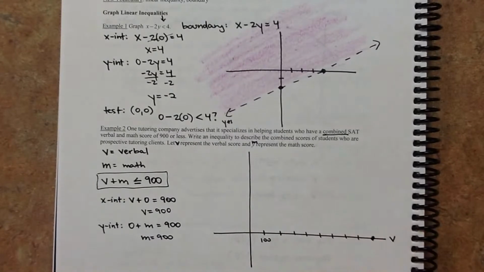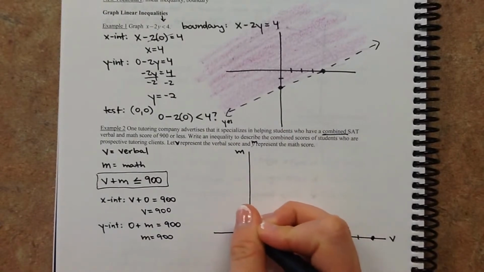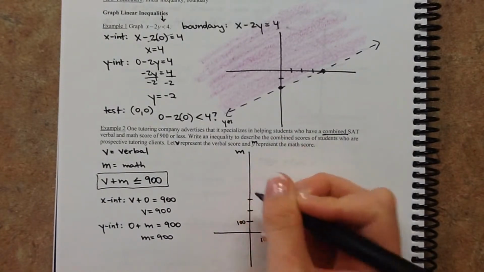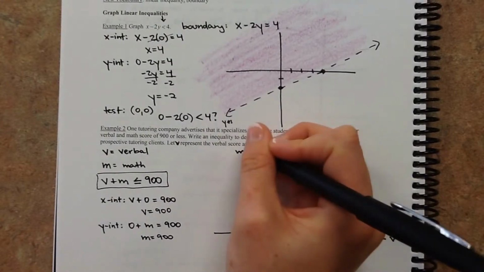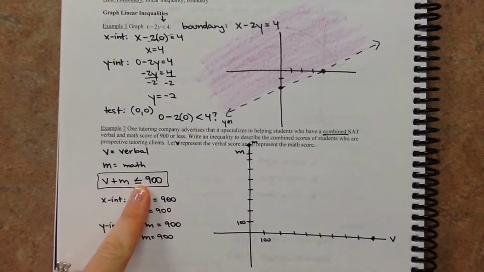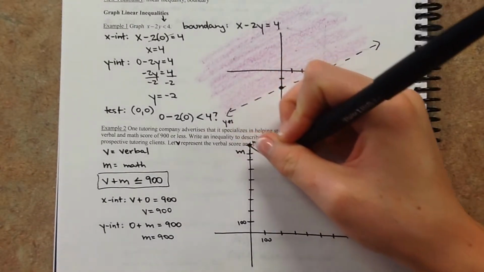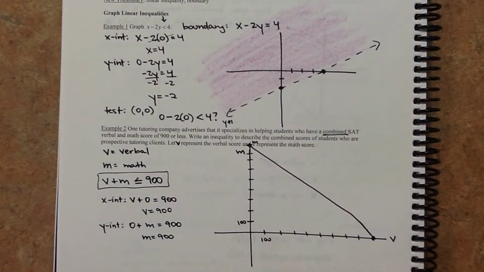Okay, so on the x-axis we're putting V, the verbal scores. And then on the y-axis, we're putting the math scores. So 100, 2, 3, 4, 5, 6, 7, 8, 900. So right there. Okay, so we're going to connect the dots. This says less than or equal to, so that means you're going to connect it with a solid line. Whoops, sorry, should have been a little straighter. I'm trying to connect that dot. So it looks like that.